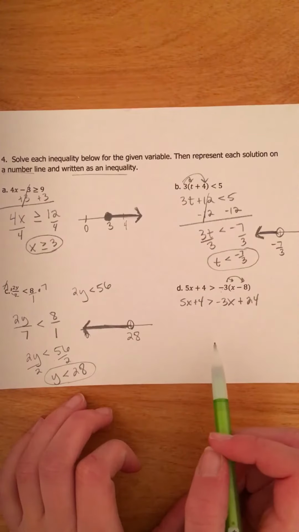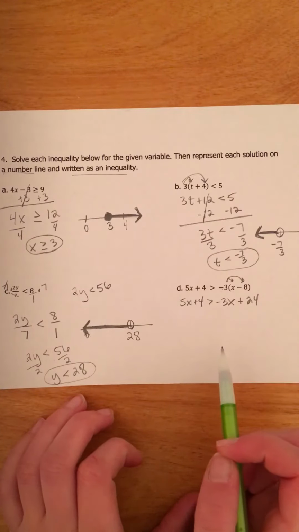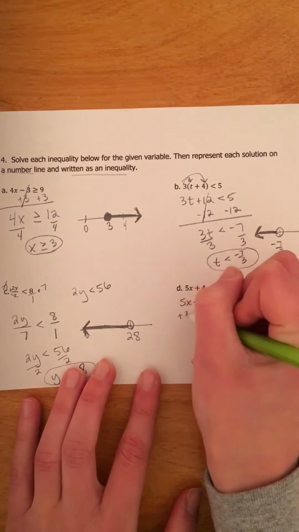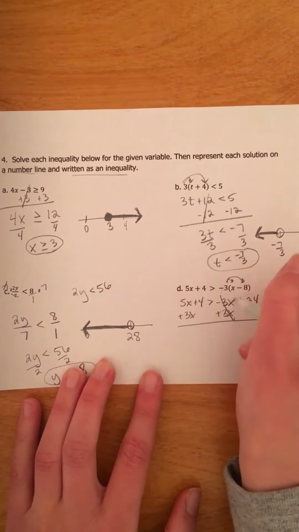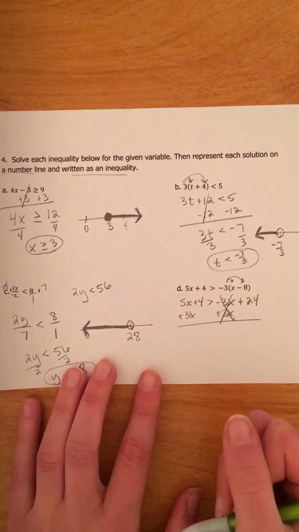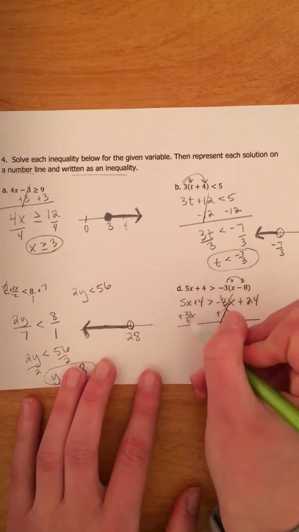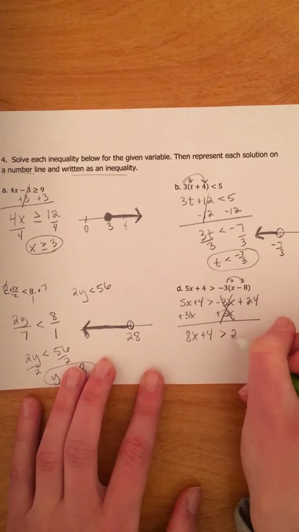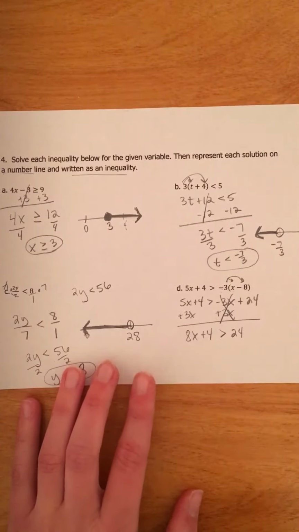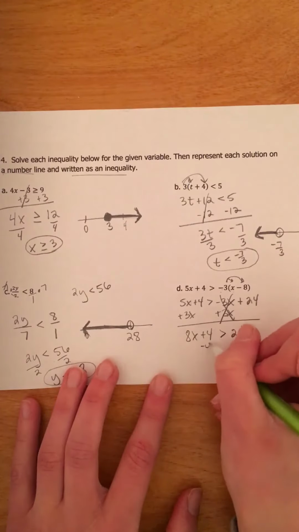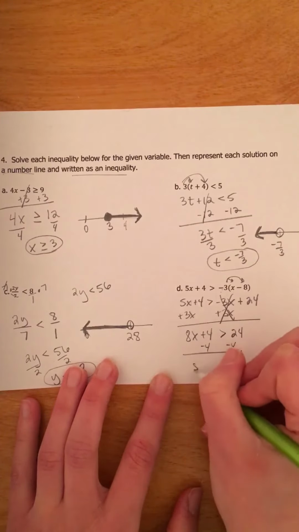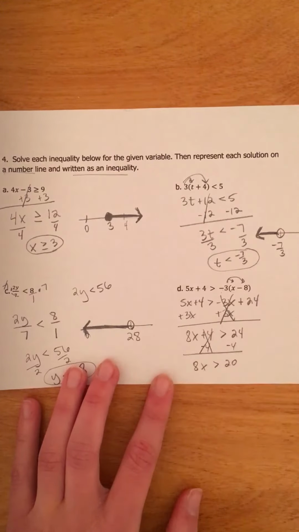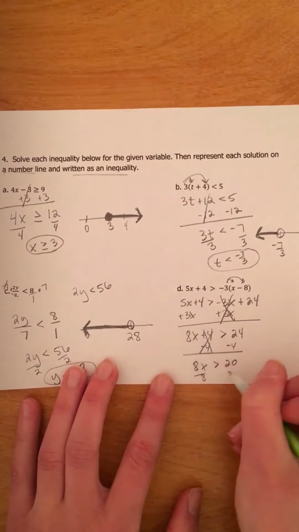Otherwise, you're going to have a backwards kind of inequality statement. You can still do it, but it's a little extra step you have to think about. So let's add 3x to both sides. So 5x plus 3x is 8x plus 4 is greater than 24. So I'm going to subtract 4 here, and I'll have 8x is greater than 20, and I'll divide by 8.